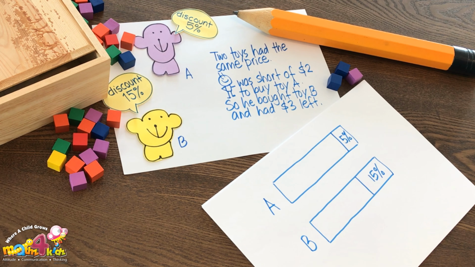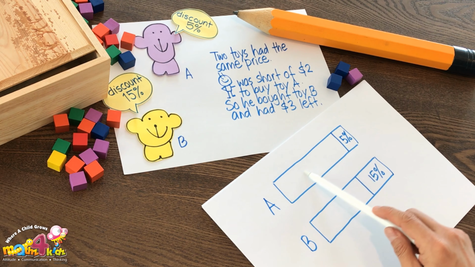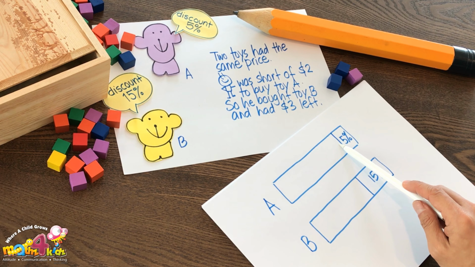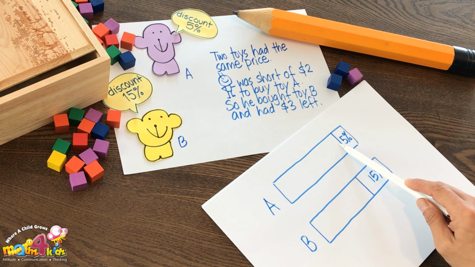And can you see the amount that customers like Spiky had to pay for that toy? It's here, isn't it? Do you see why Spiky was short of money to buy toy A? Toy A cost that much, and Spiky was short of money to buy it.